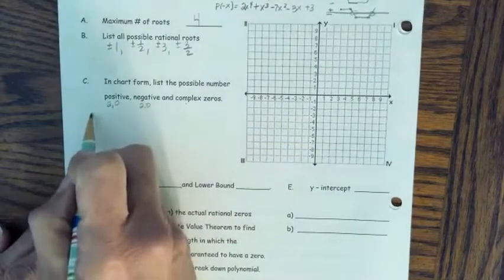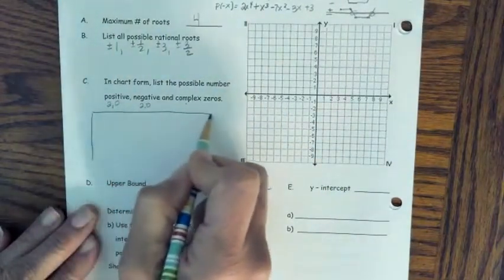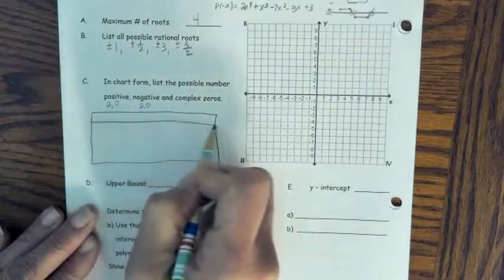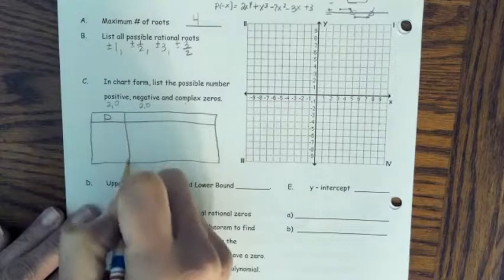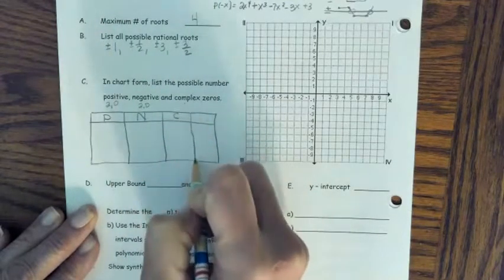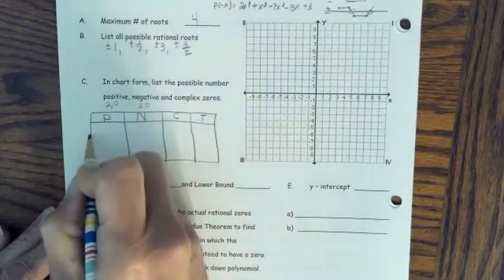So then I do my chart. Positive, negative, complex. Remember, complex are your imaginaries, and total.